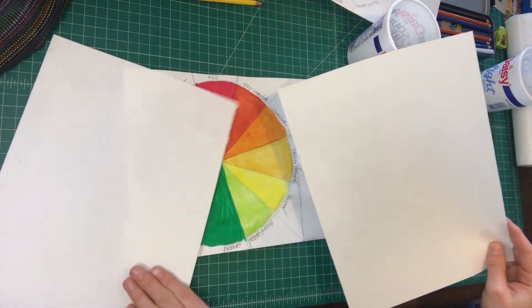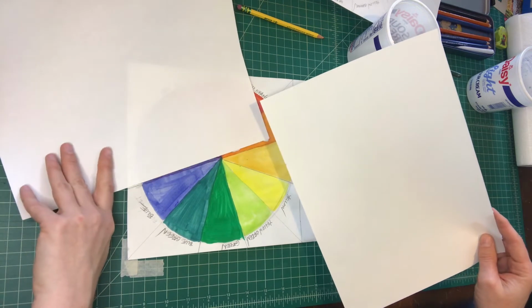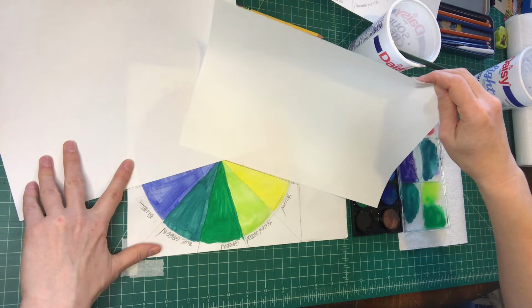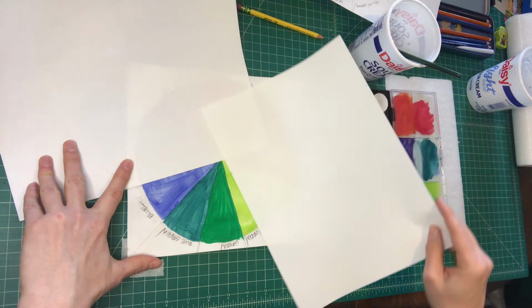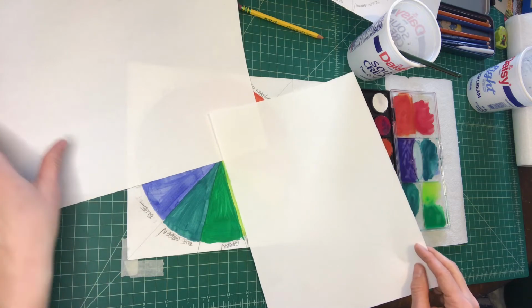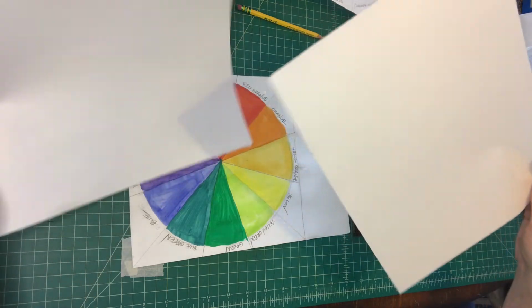If we started at blue, we would mix to yellow. We can also narrow that down so that we're only using blues and greens. Or like this.